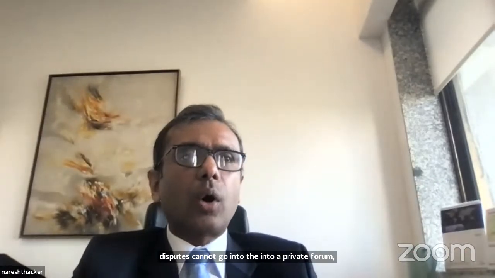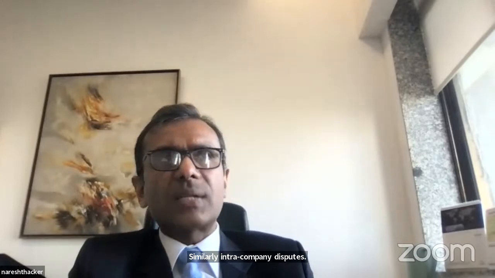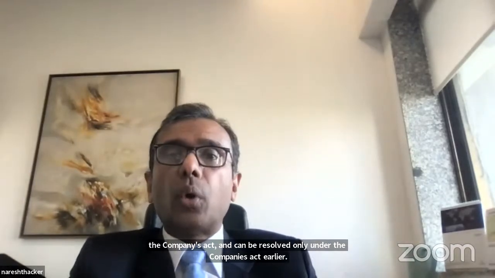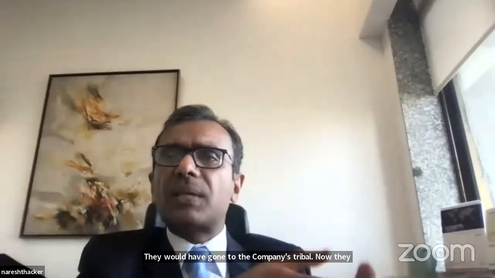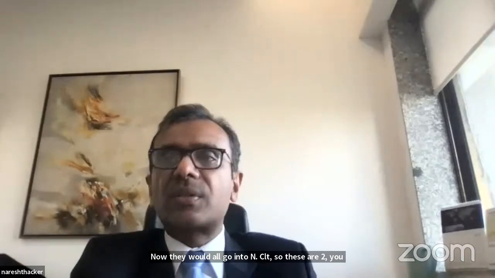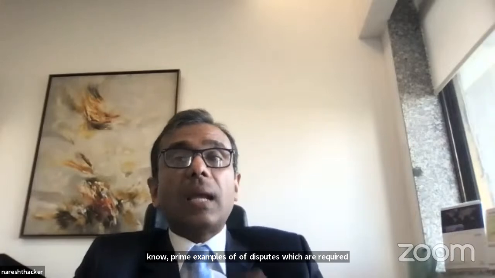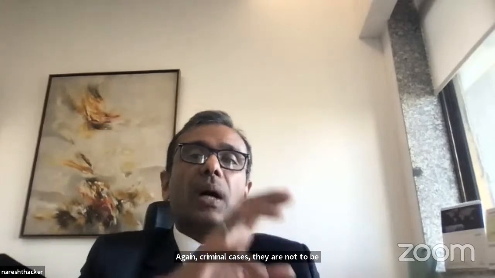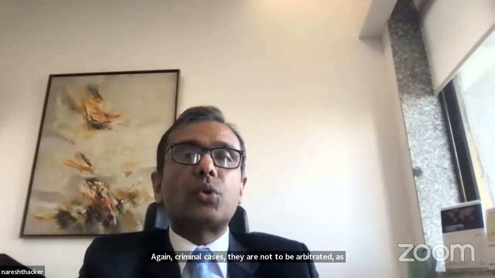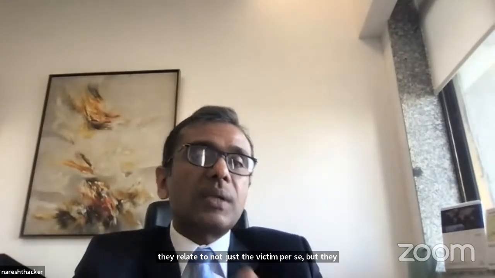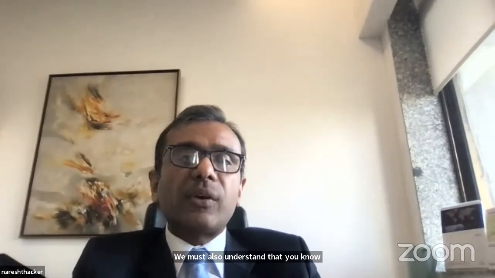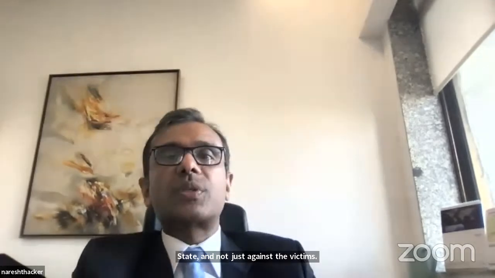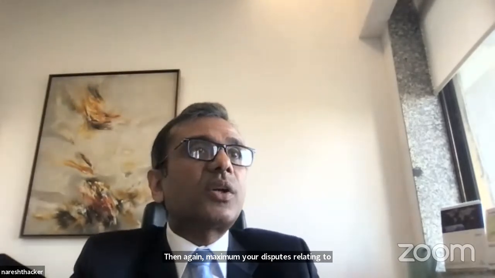Similarly, intra-company disputes, we are all aware that there are issues which arise under the Companies Act and can be resolved only under the Companies Act. Earlier, they would have gone to the Companies Tribunal. Now they would all go into NCLT. So these are two prime examples of disputes which are required to be addressed, as I would put it, by a centralized forum. Again, criminal cases, they are not to be arbitrated as they relate to not just the victim per se, but they also relate to the sovereign functions of the state. We must also understand that these kind of cases are intrinsically offenses against the state and not just against the victim.